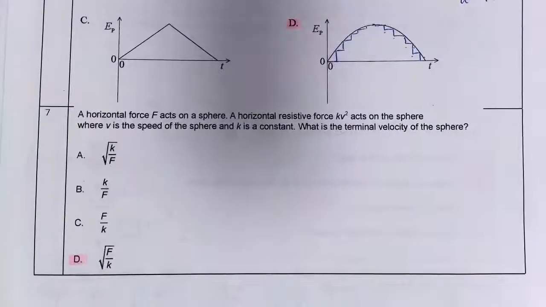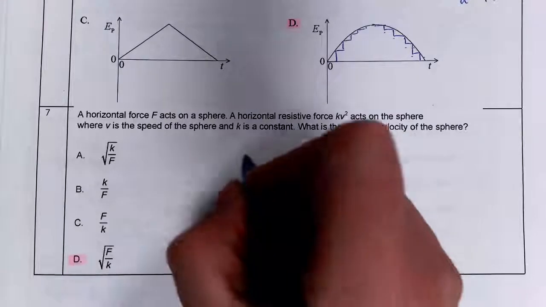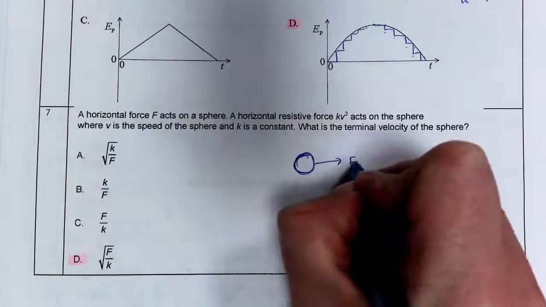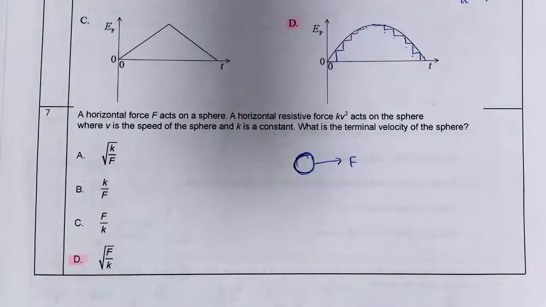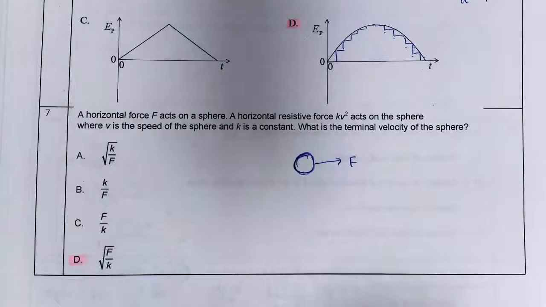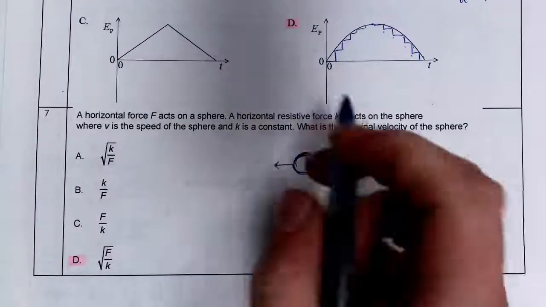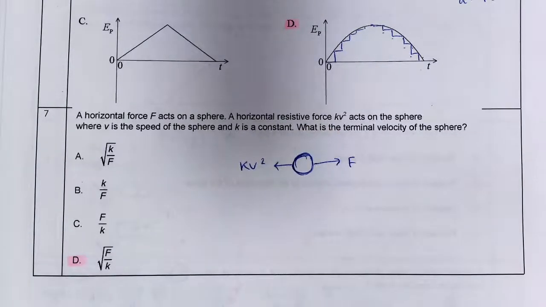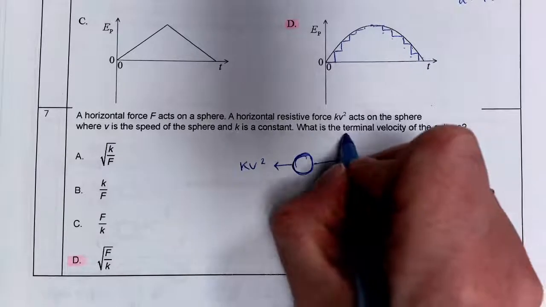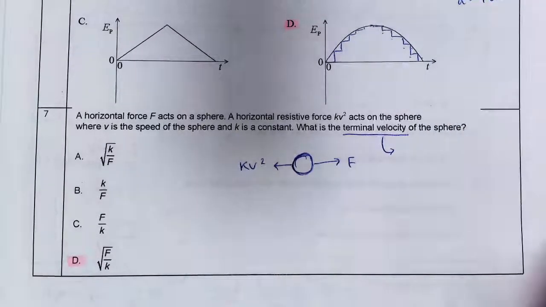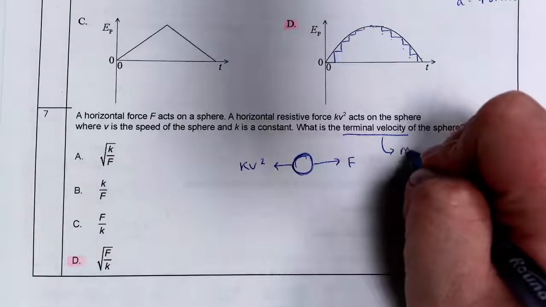Okay, number 7, a horizontal force F acts on a sphere. So here's our sphere, here's F. A horizontal resistive force, which means it acts in the opposite direction to the force because it's resisting, is equal to kV squared, where V is the speed of the sphere and K is a constant. What is the terminal velocity of the sphere? So this value is reached when the resultant force is 0.